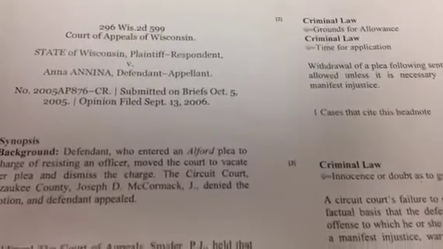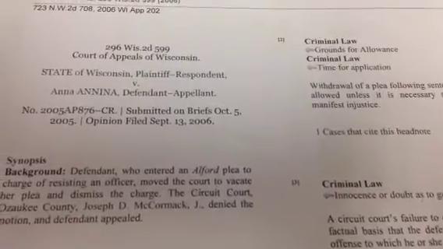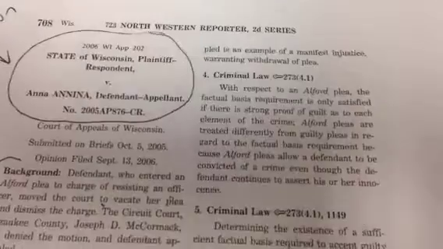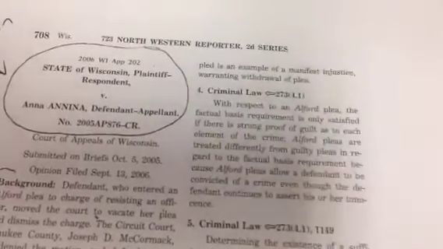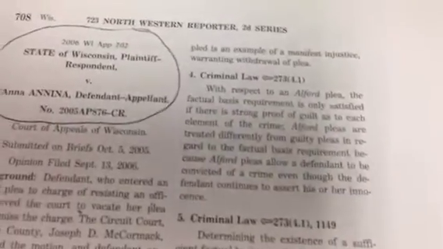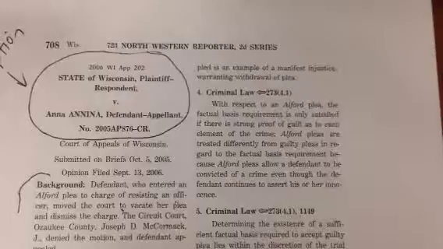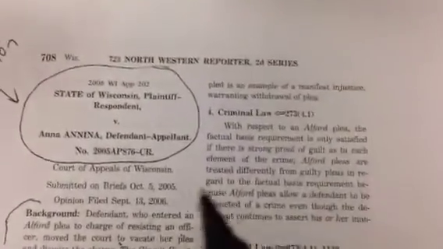This is a printout from the Northwest Reporter. It's a printout from Westlaw. However you get it, the elements of the case are the same or very similar. You can see I've already started annotating the case. But the first thing you're going to look at is the caption.